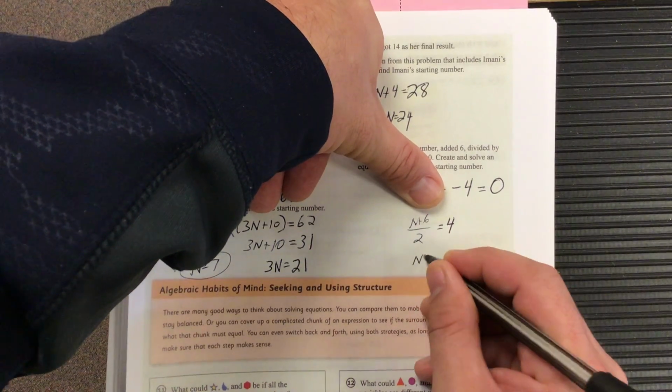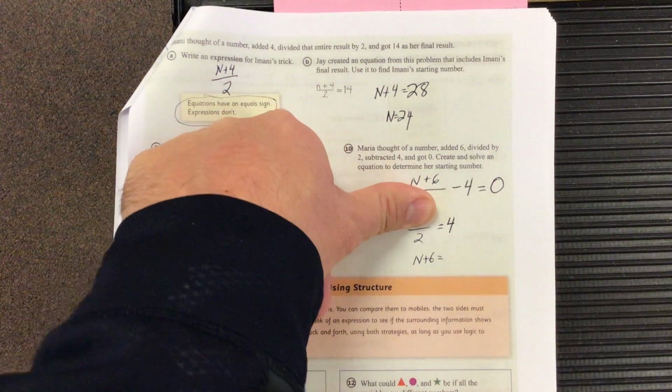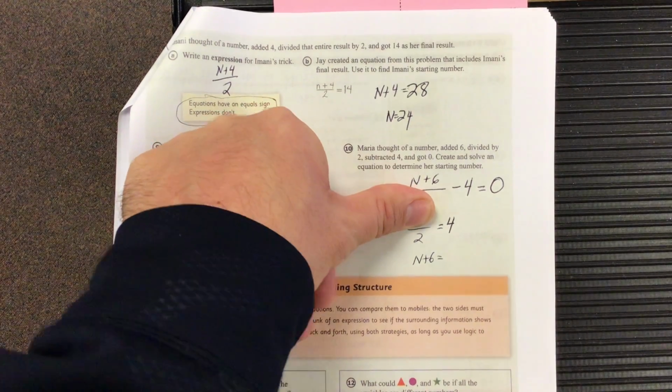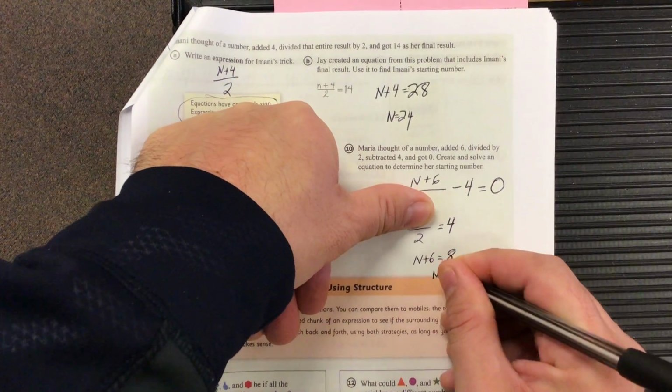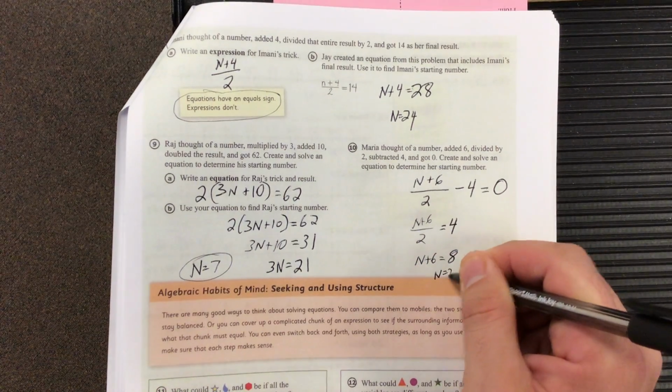Okay, and then I'm going to cover up the n plus 6 and say what divided by 2 is 4? 8. And then from there you should be able to tell me what n is. 2. This one was adding and subtracting. 2 is correct. 2 plus 6 is 8.